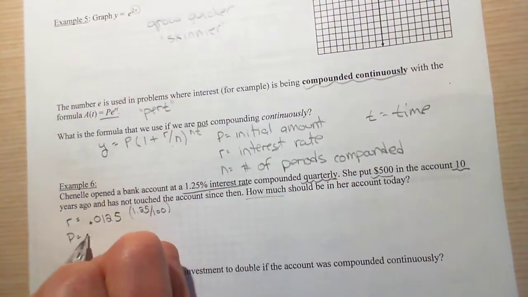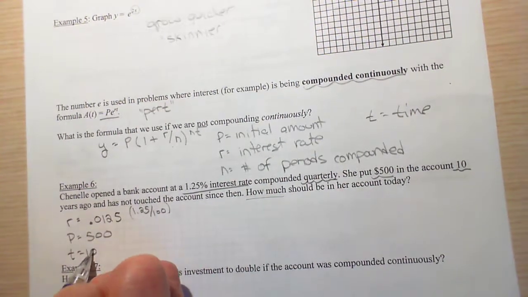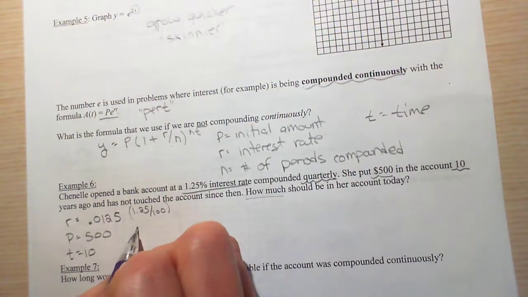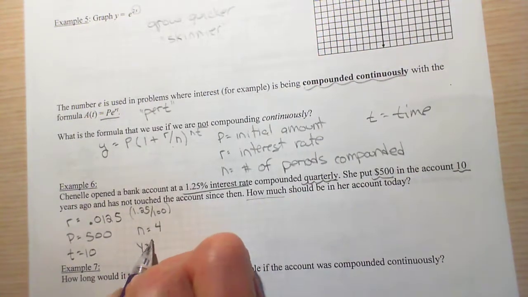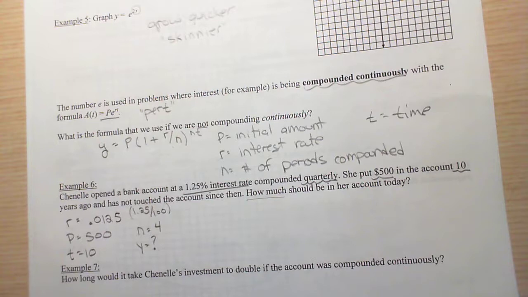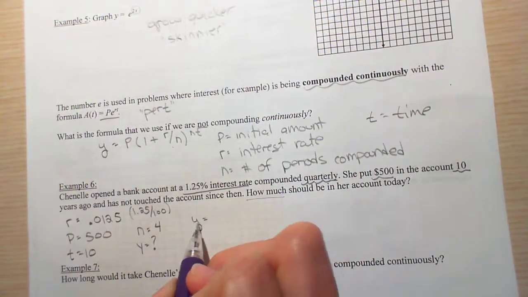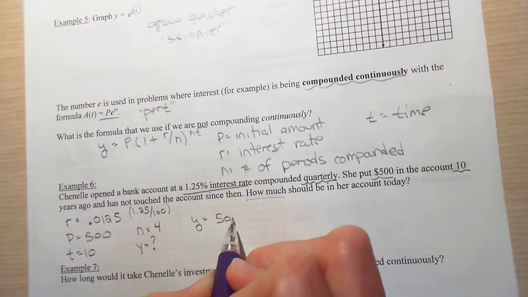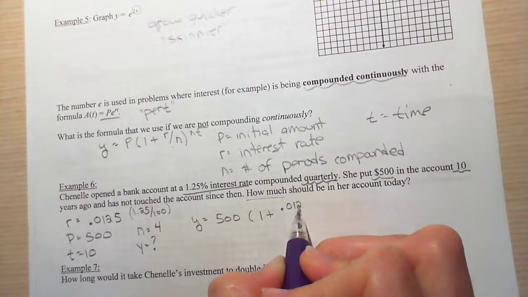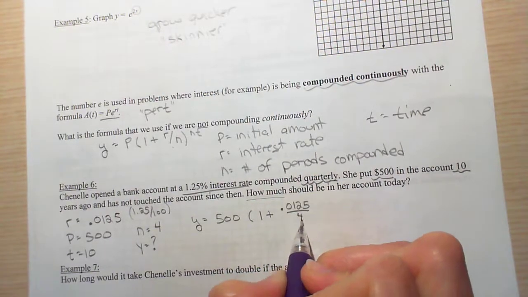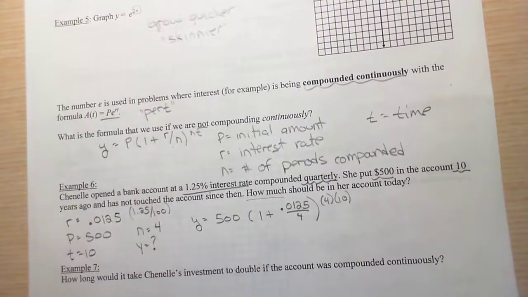Your initial amount is $500. That's what she started with. She kept it in the bank for 10 years. Compounded quarterly, so N is 4. And y is our unknown. So now we're going to plug that all into this formula. So her final amount, y, equals her initial amount, 1 plus 0.0125 divided by 4 to the 4 times 10.